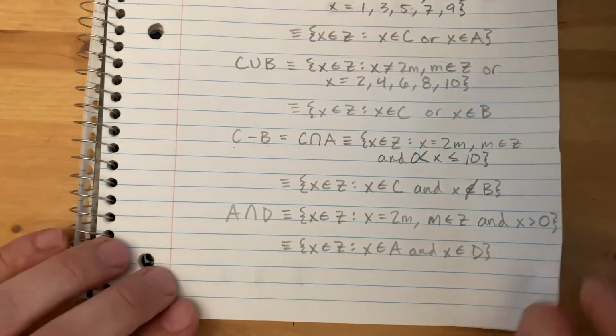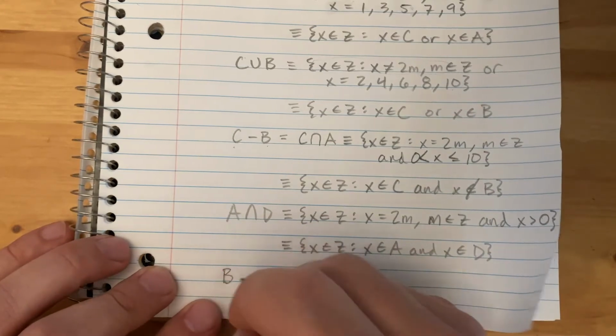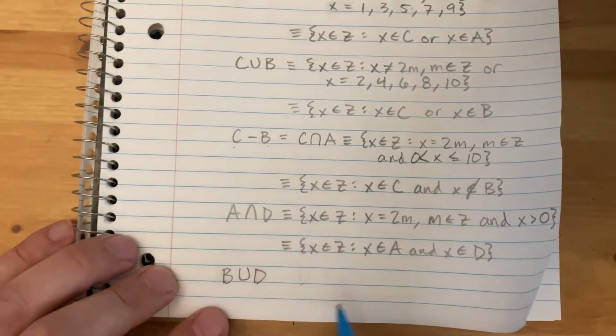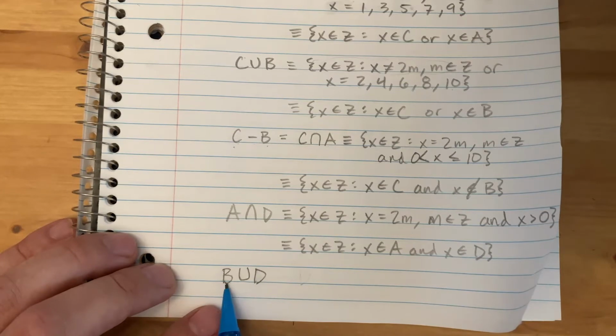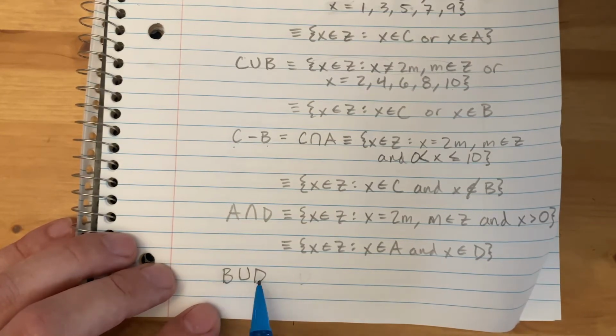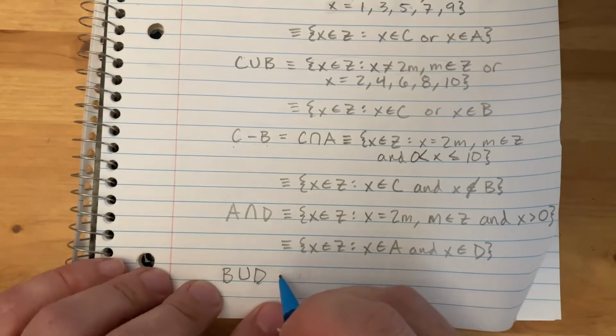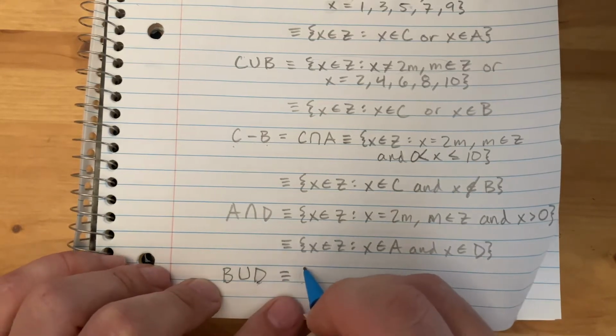All right, the next operation is B union D. So everything that's in B or D, so anything that's an odd integer or a positive real number, or rather actually a non-negative real number. So I'm just going to describe it this way.